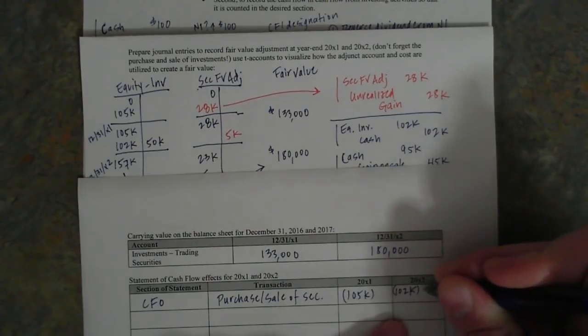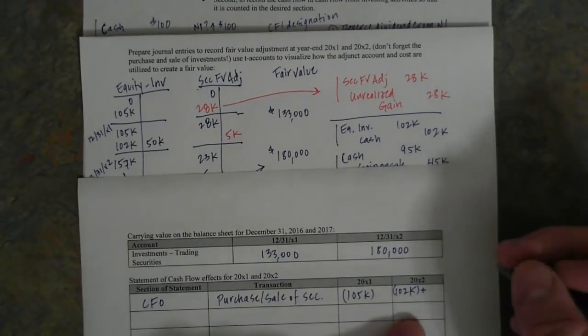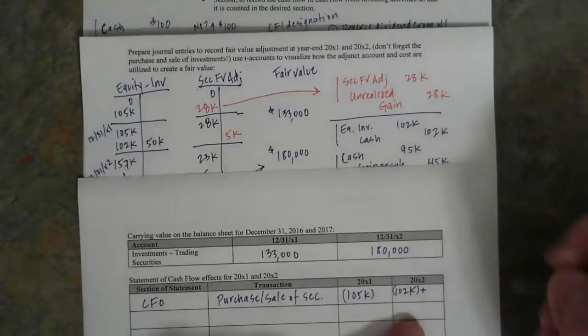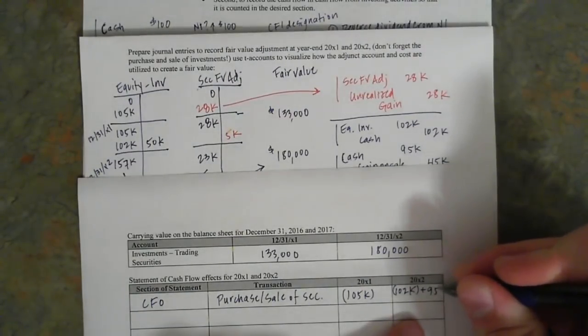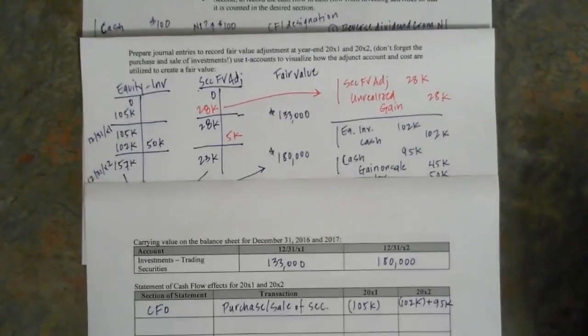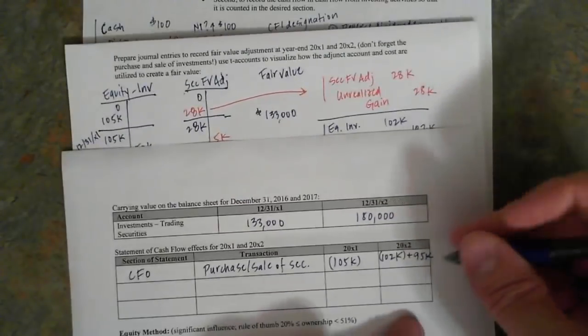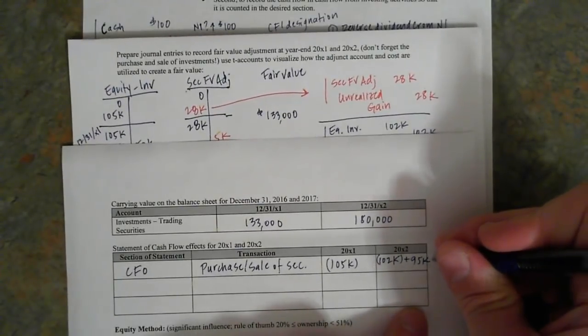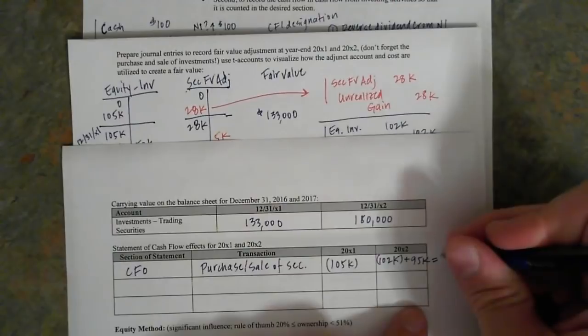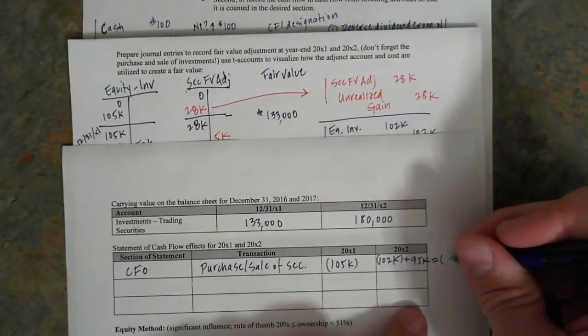But then we also had a sale of a security for 95,000. So we would offset those two and then have an overall effect of negative 7,000.